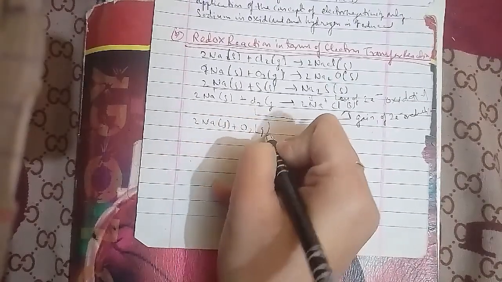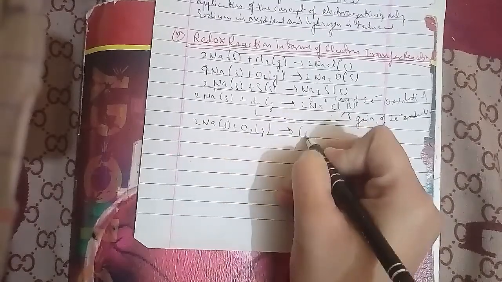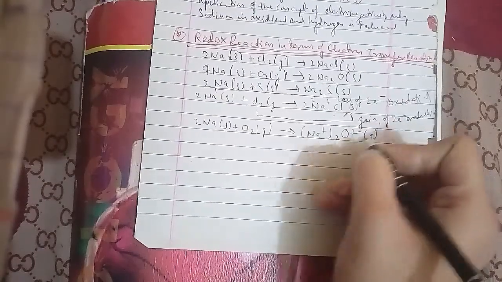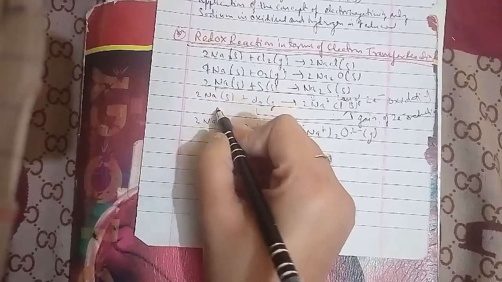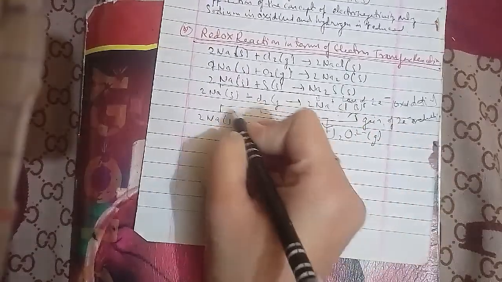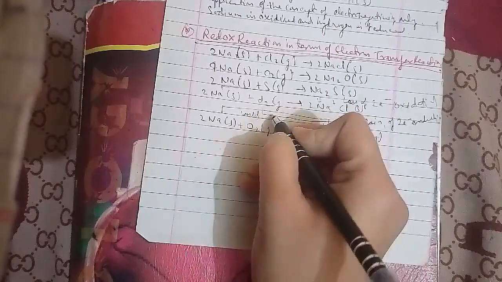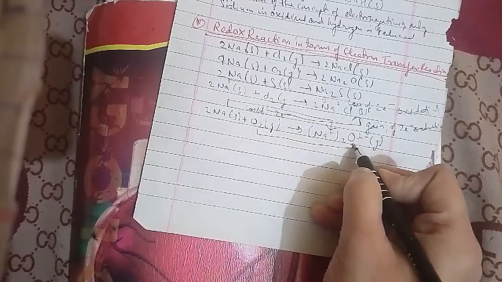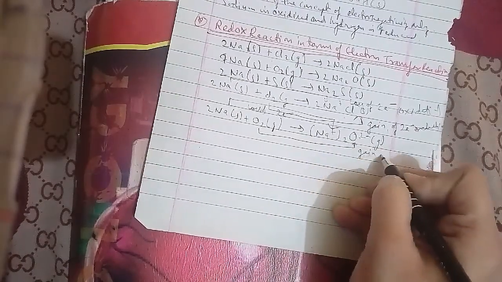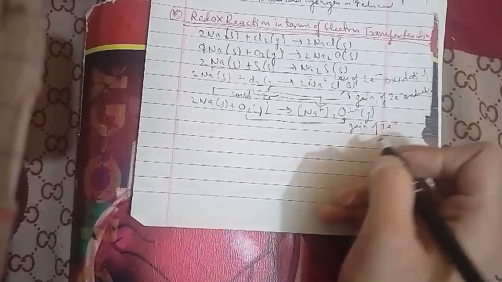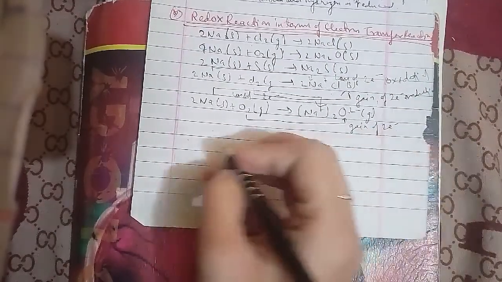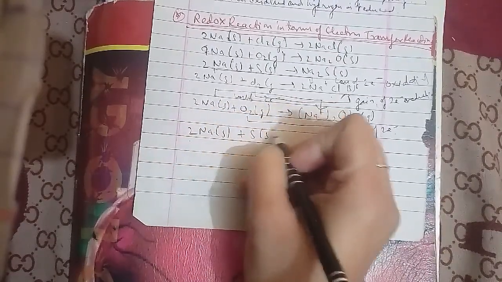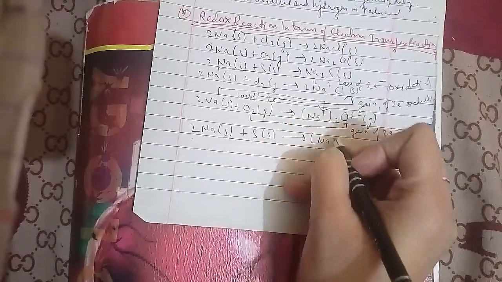Another one we have here is 2 Na plus solid S, which gives you Na+ 2 S2- in solid. Here, in this, it is the loss of 2 electrons, and in this, the gain of 2 electrons. So that's the same we have here, and on the same basis we talk about it.